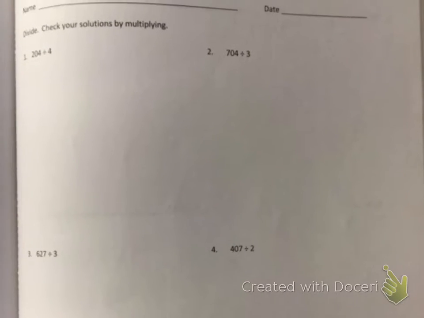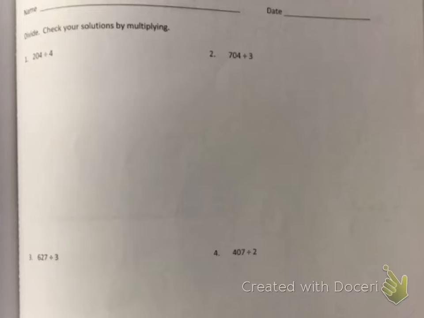Good morning, everybody. We're going to be working on page 201 today, and we're going to be focusing on solving division problems with a 0 in the dividend or a 0 in the quotient. So, we're going to be working through a couple different pages today to get that extra practice in, making sure that I'm helping those students who still need some assistance within that division. So, let's work on our first couple problems today.